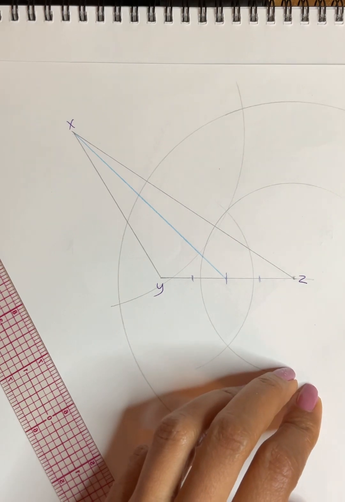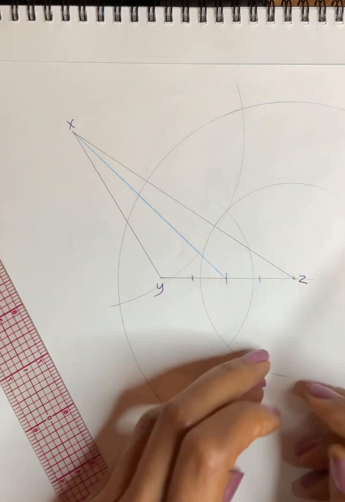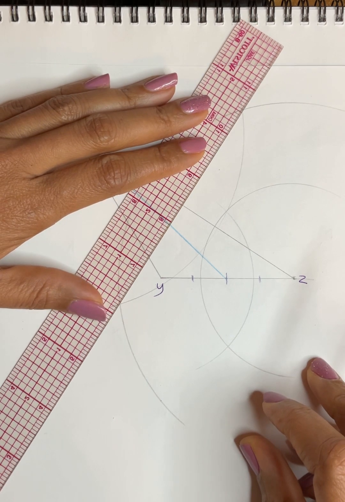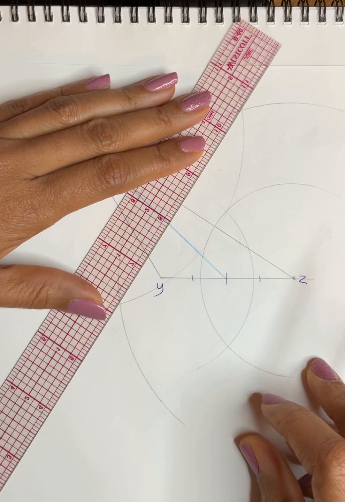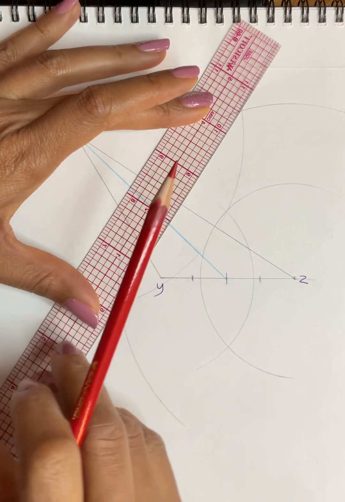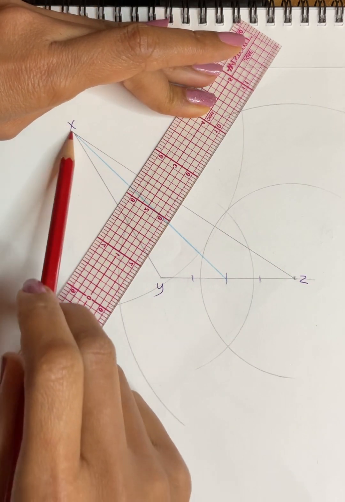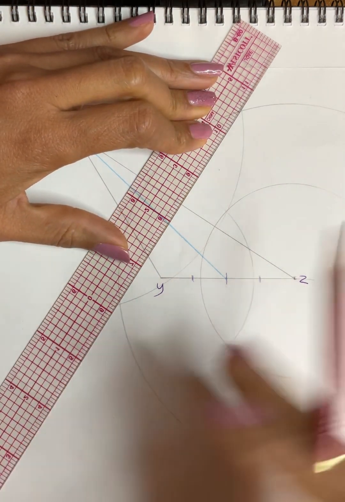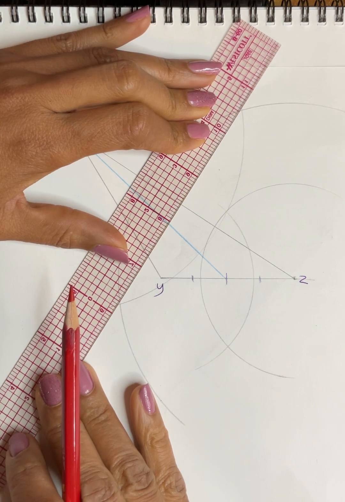Now, as I said before, all I'm interested in is the intersection of those two arcs, but I need it on this line segment that I'm actually doing the bisector of, which is XZ. So make sure that you line up properly.